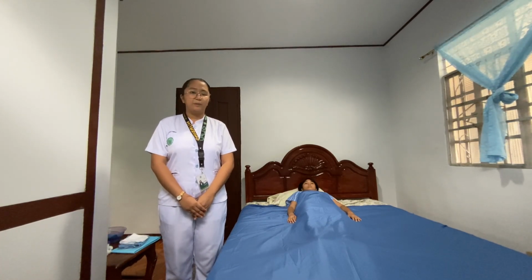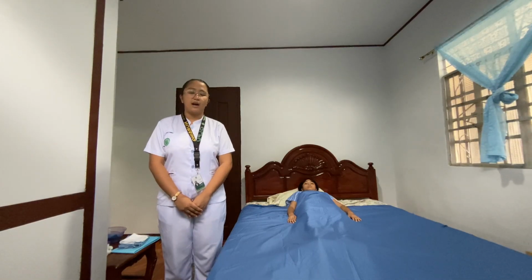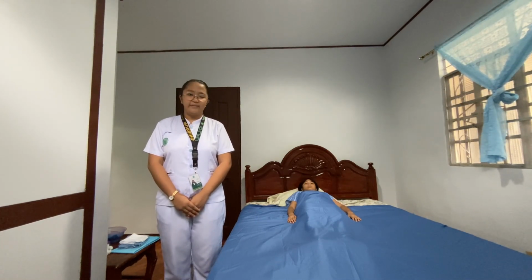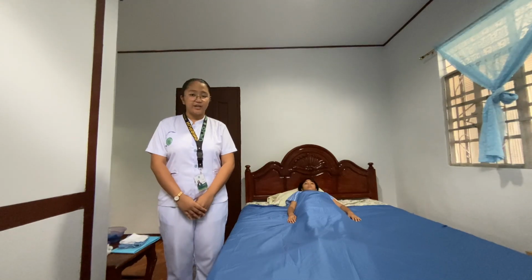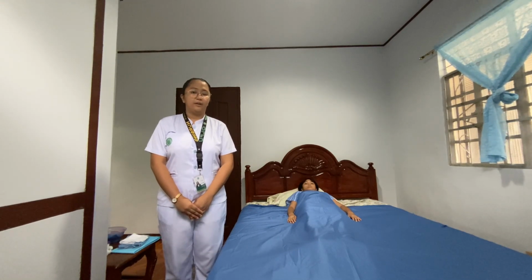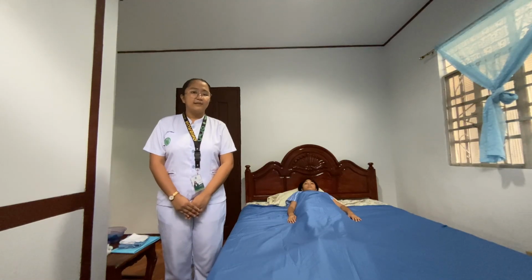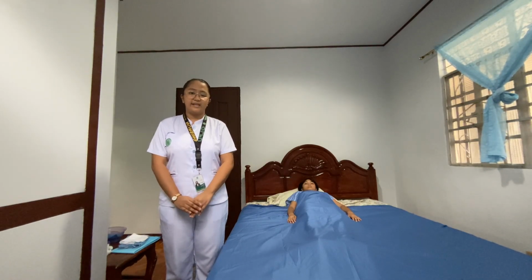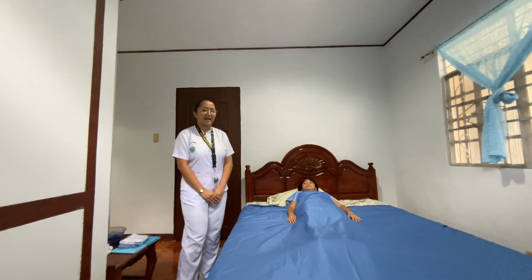So for today po, I will perform a return demonstration on applying hot compress. Our objective for today's return demonstration is to apply heat therapy safely and effectively to promote circulation, relieve pain, and muscle tension, and also provide comfort while preventing burns and skin damage. I will proceed first po by verifying the client's identity using 3 identifiers to ensure correct client identification.